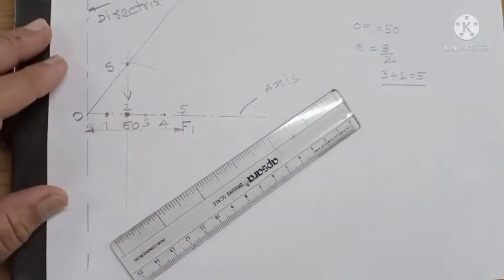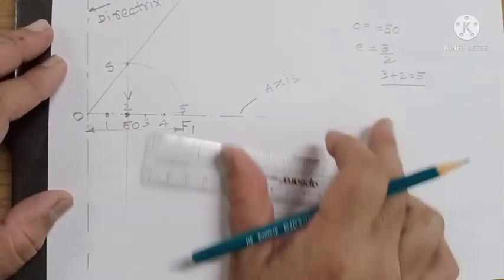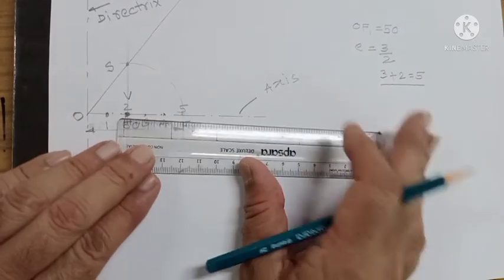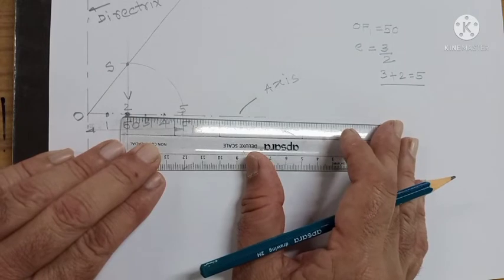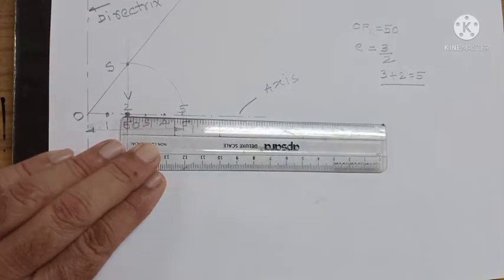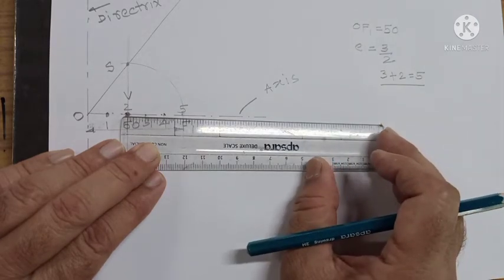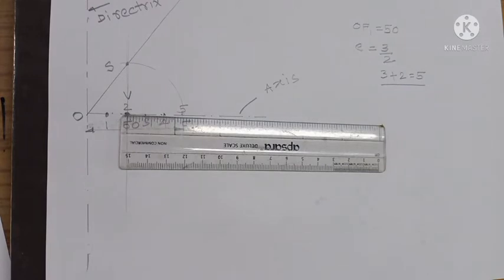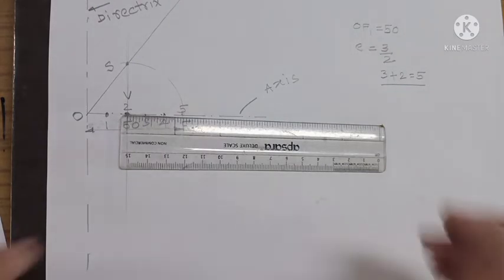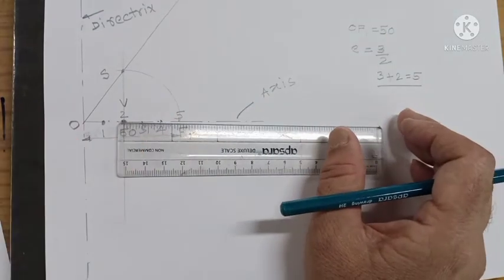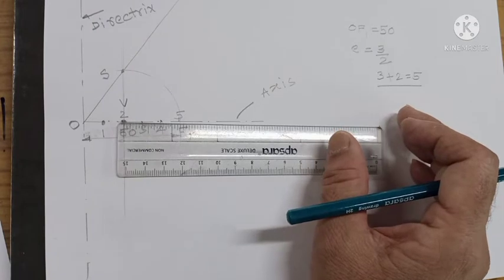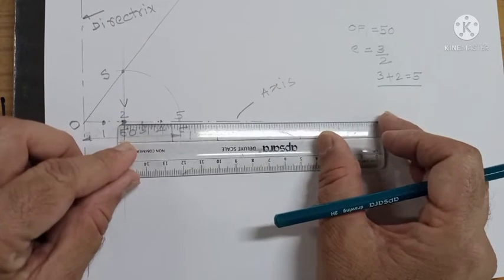We just extend it. Now we have to divide this distance from V into a number of divisions. Any number of divisions we can make. If you take equal distances, we get the curve properly, and the curve is going to look so uniform. So take the distance as 5 mm between two lines. So I am taking one line here.